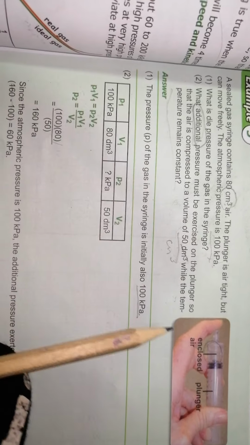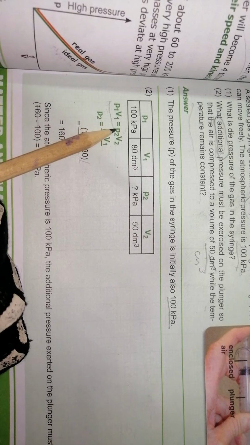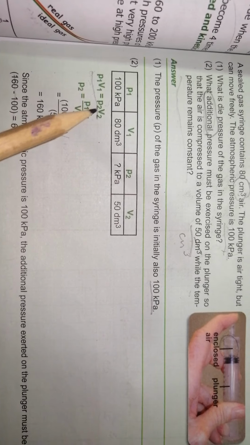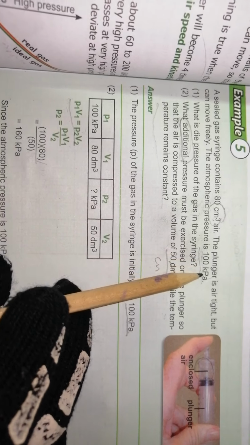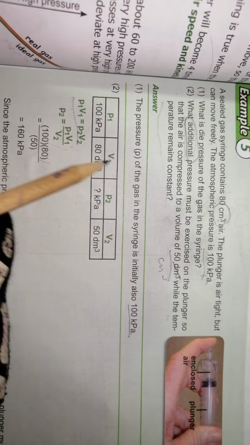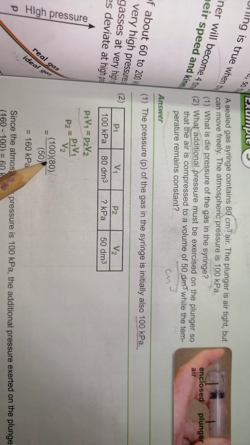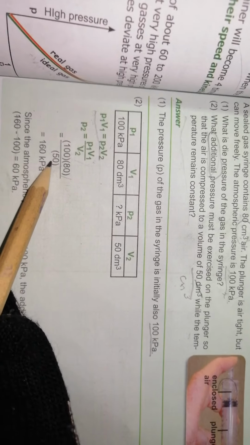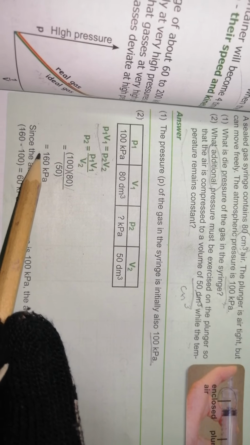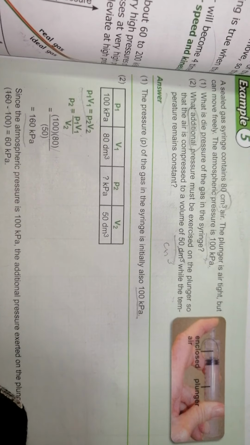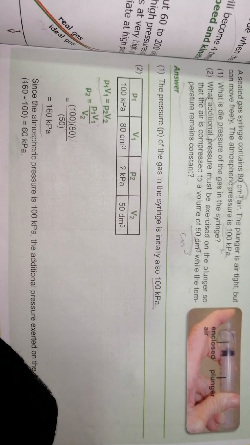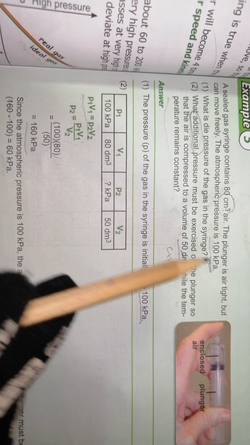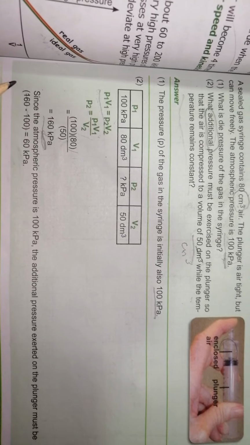Okay, so now we are going to solve for pressure, and we're just going to use Boyle's law. P1 V1 is equal to P2 V2, and from here it's as simple as substituting. P1 is what we had first, which is 100 kilopascals. V1 is 80 centimeter cubed, and V2 is 50 centimeter cubed. If you solve for P2, this will give you 160 kilopascals. Now remember, you don't need to change units. Whatever units you have, you must have those units before and after. Because we had pressure in kilopascals before, P2 will also be in kilopascals.